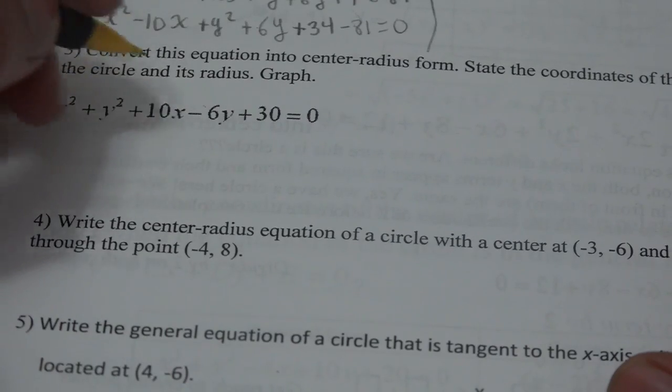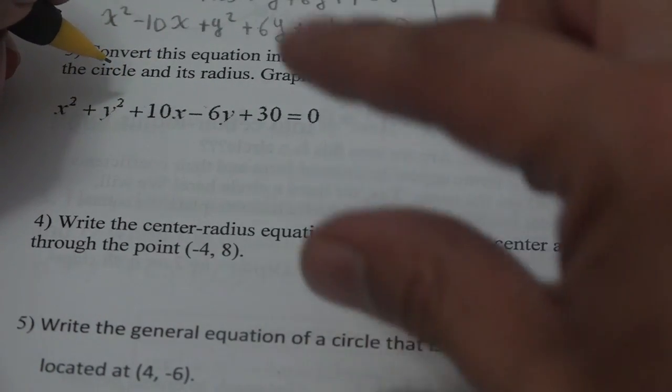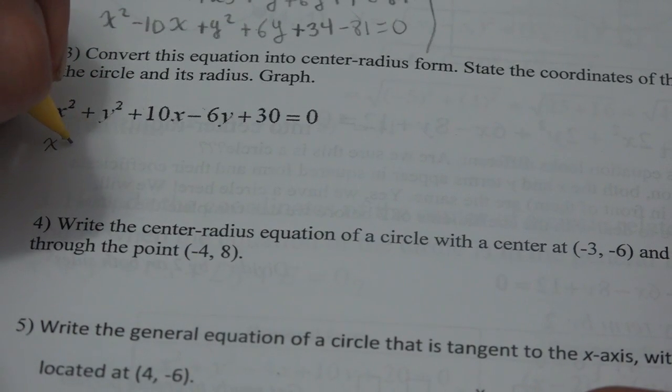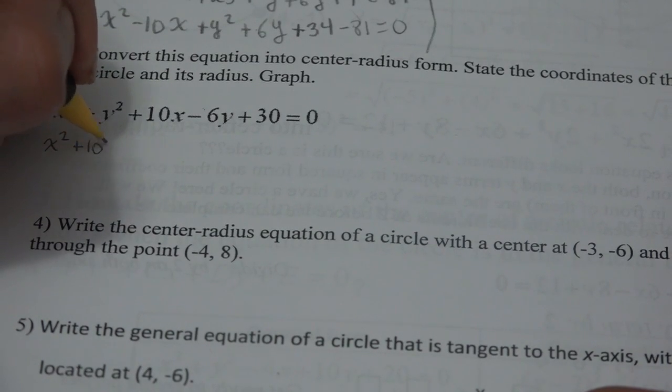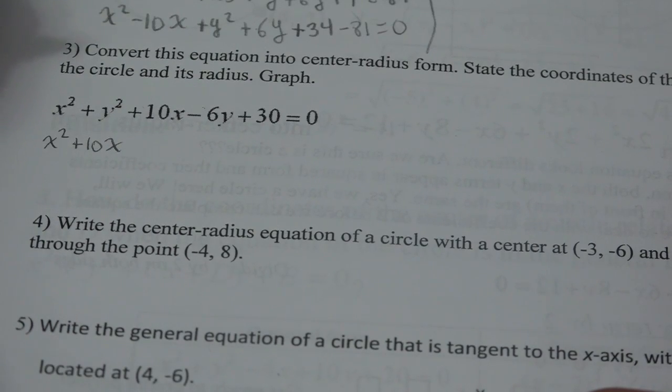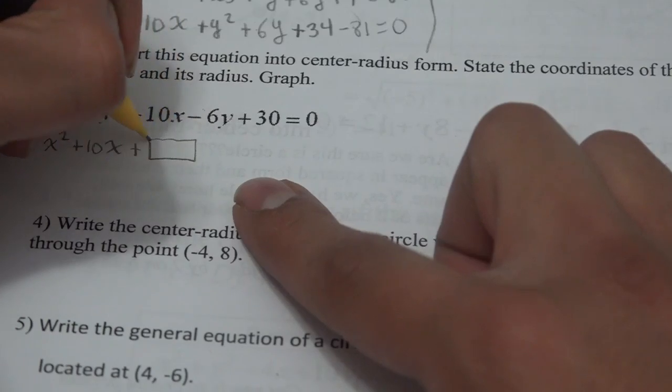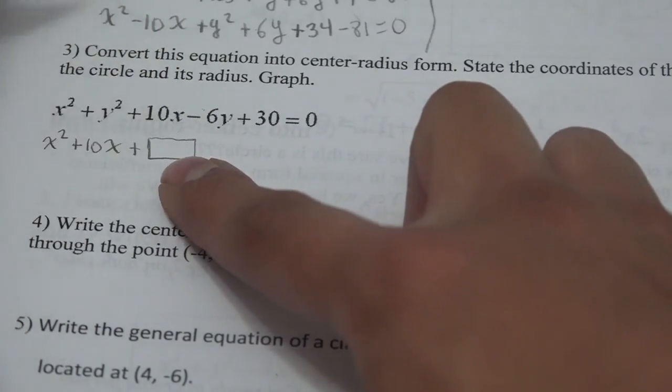So let me chop this up a little more. I'm going to write x squared plus 10x plus box. That's where I'm going to put the half and square.